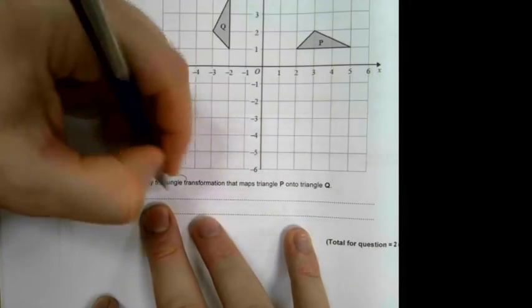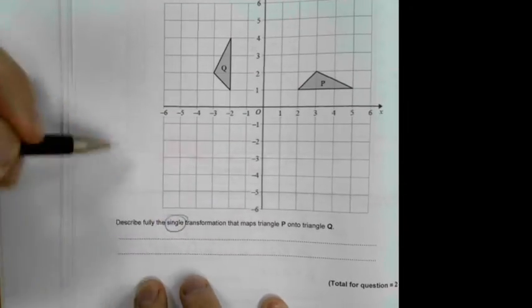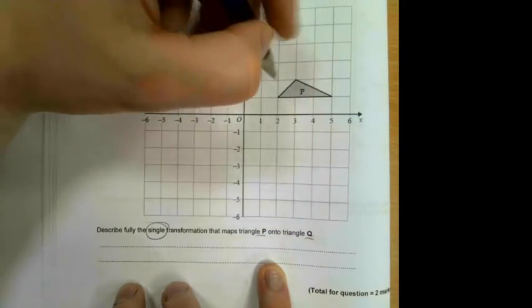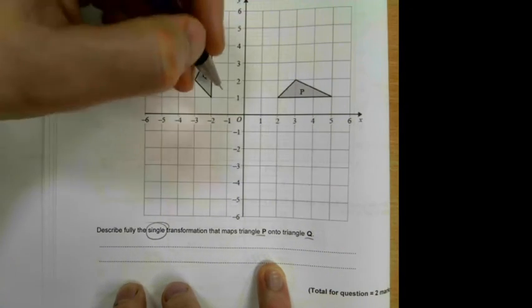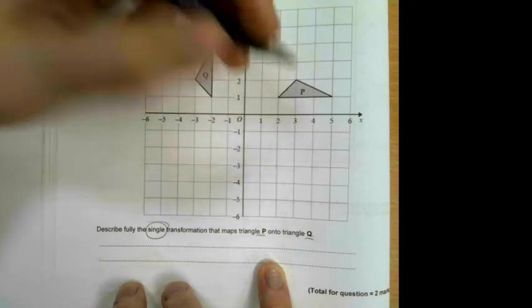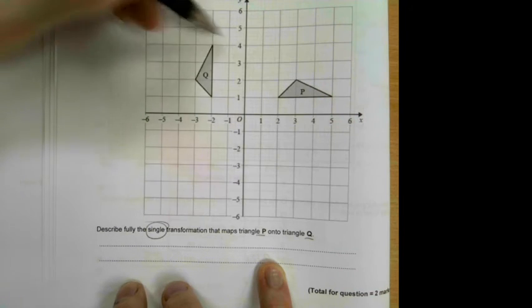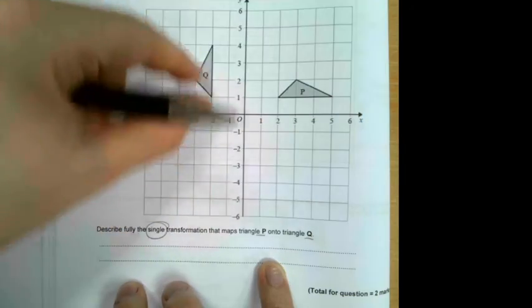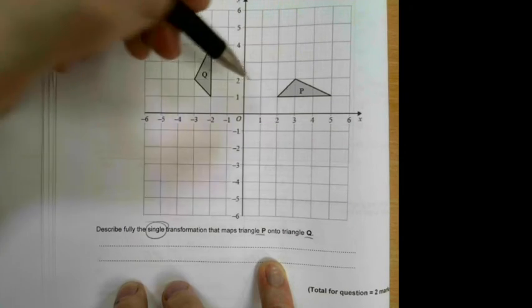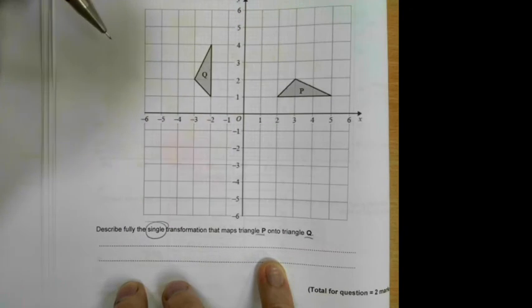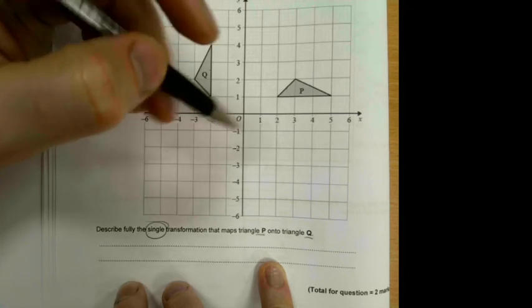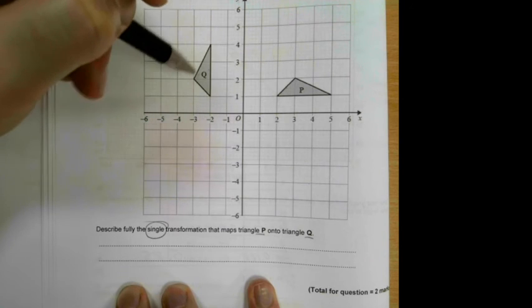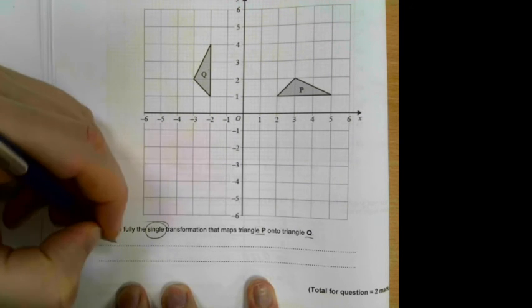Describe fully the single transformation. So we can't describe this in more than one transformation, we have to spot one which will map P onto Q. So P to Q means we're going from here to here. It seems like the orientation, the way that this triangle is pointing, has changed. So that's not going to be the result of a translation, which would just be moving the shape but keeping it in the same orientation. Possibly it's a reflection, but it doesn't look like any obvious reflection to me. The most easy transformation to spot for this, if you like, is that it's a rotation. So this was a rotation.